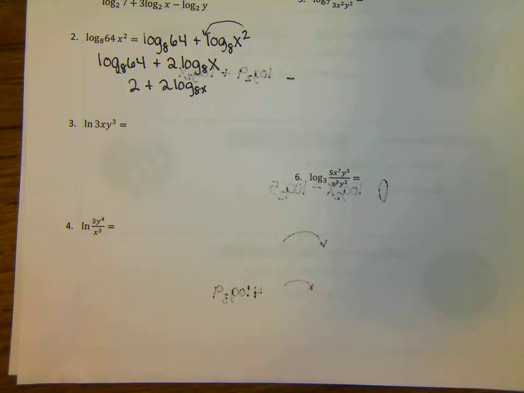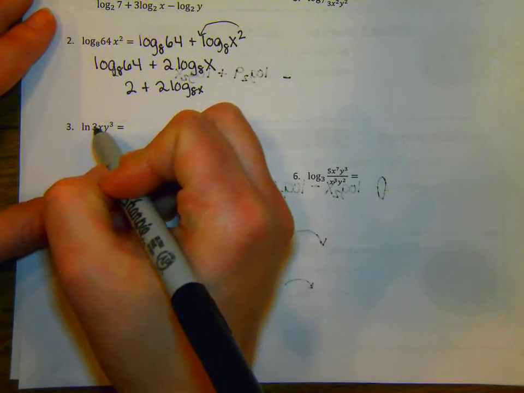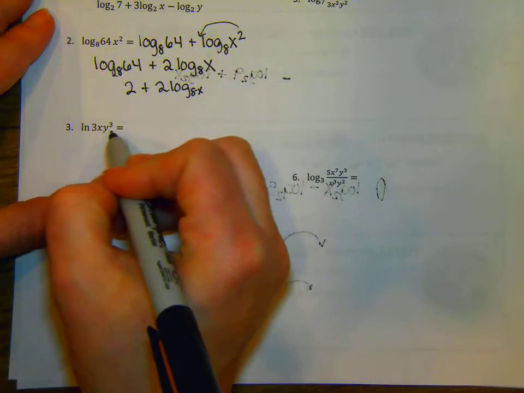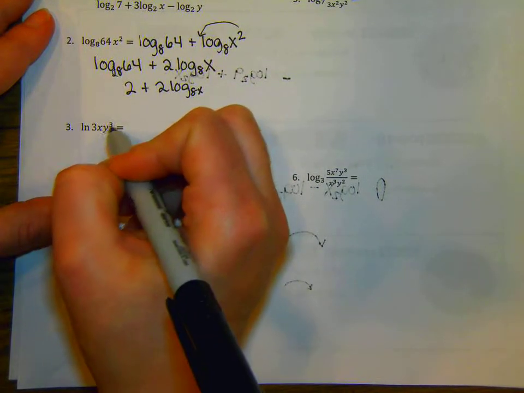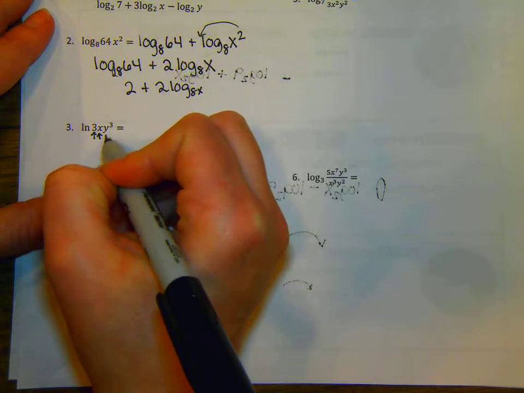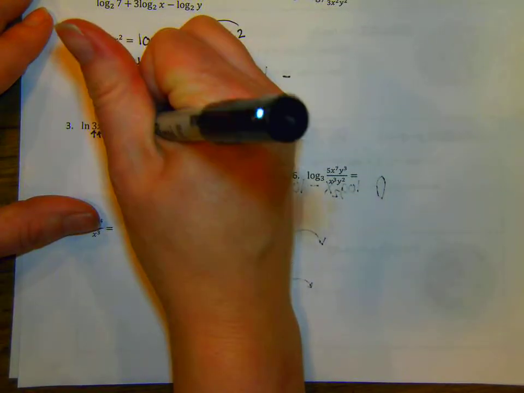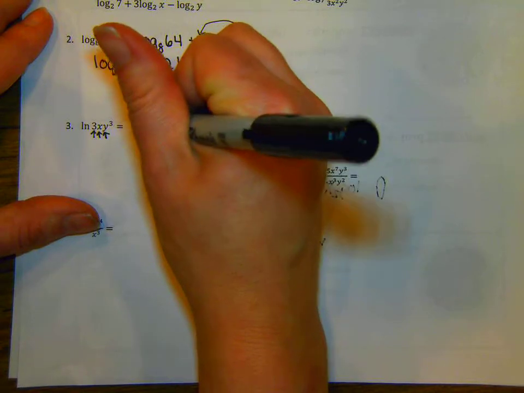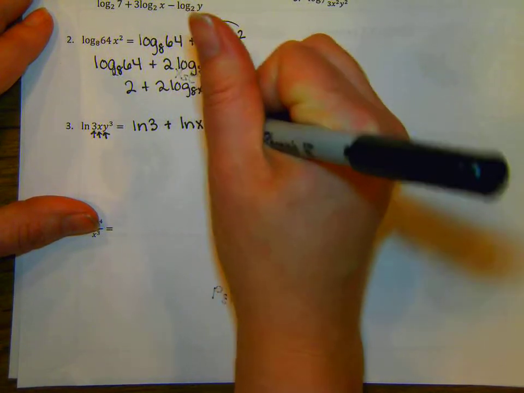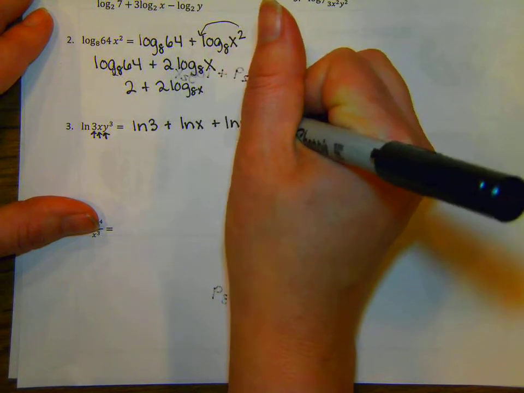Let's take a look at number 3. For number 3, there's no quotient rule. Again, this is condensed form because it's 1 log. There's no quotient property, meaning no fraction bar. So it's all multiplication. So we have this being multiplied by that being multiplied by that. So we're going to split this up and write it as an addition problem: ln of 3 plus ln of x plus ln of y to the 3rd.